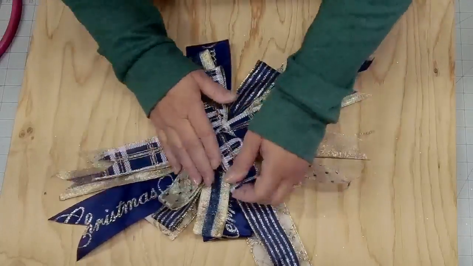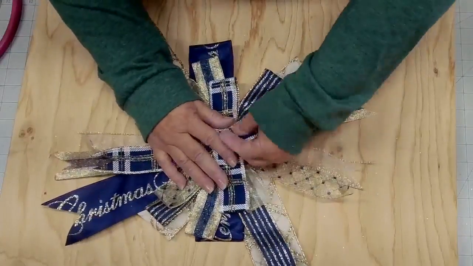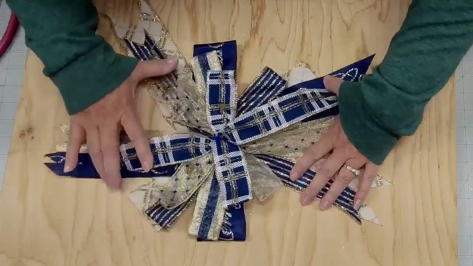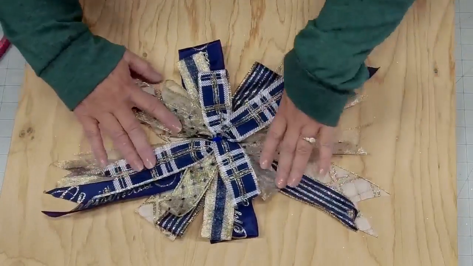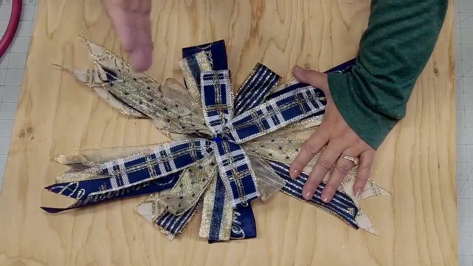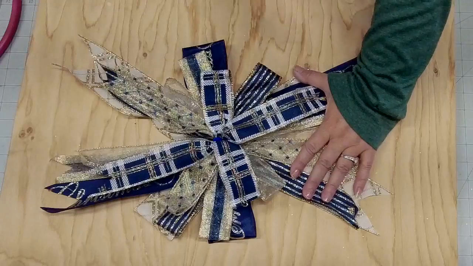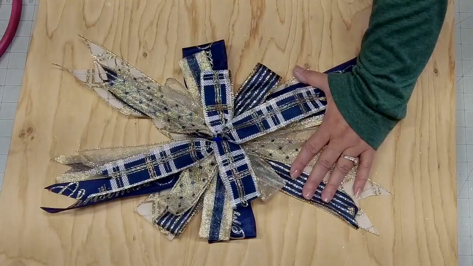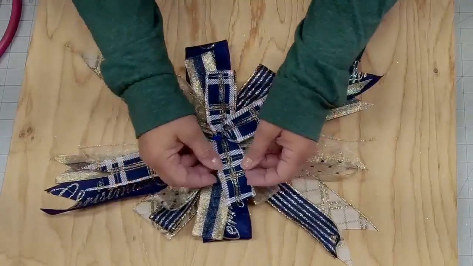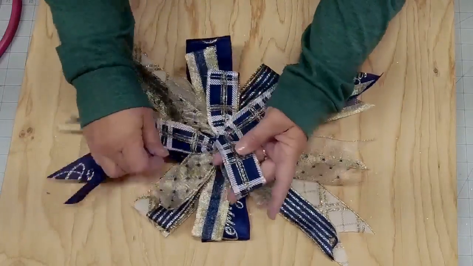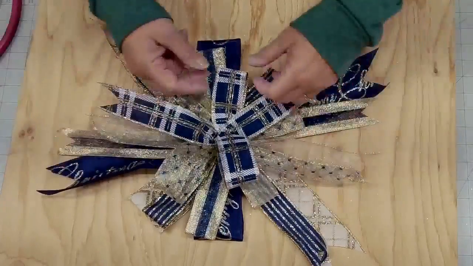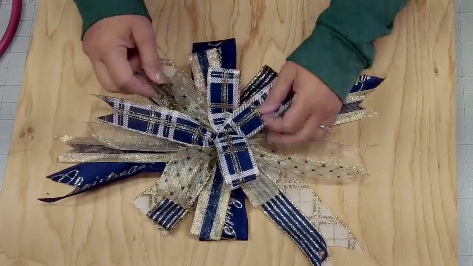And there's the other. There we go. Okay, so now if you look, all I have done is separated everything by tails and loops, and I like that because when I want to go lay my ribbon on that sign, I need to know where everything is facing. So when you go to fluff, you're going to pick up the top two on the top, open those up, elongate the loops.